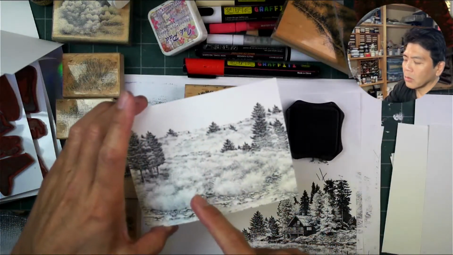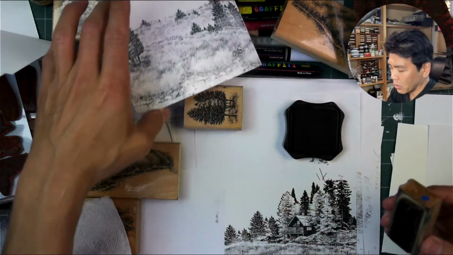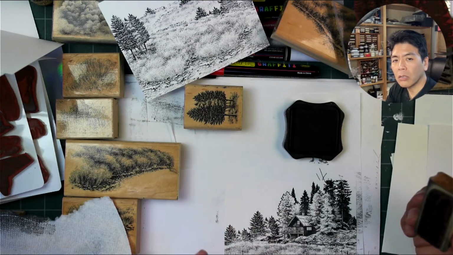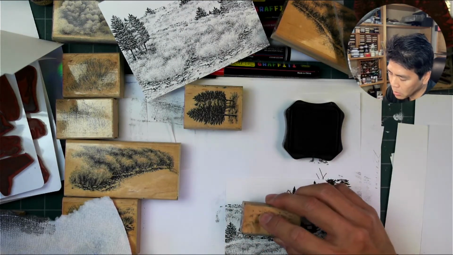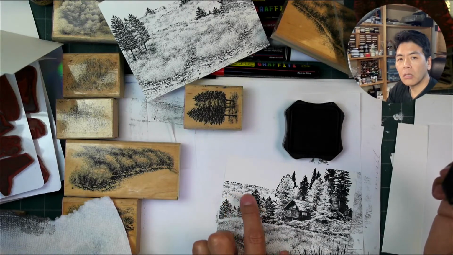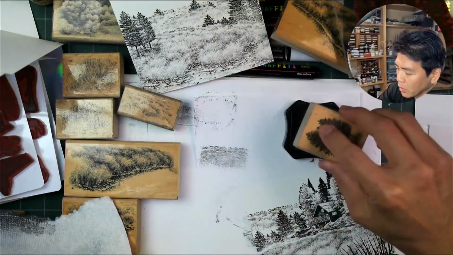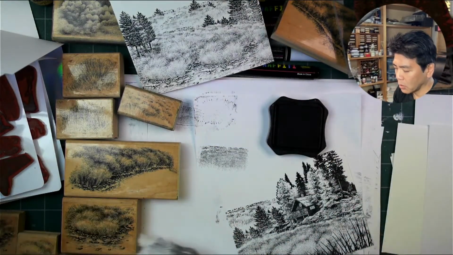You can see how it's used right here in the mid-ground and in the distant areas. Let's put a little hillside back in here, like a grassy hillside. So I'll go like this, stamp it right there, that little bit of a line, and then I'll take the tops of my trees like this.